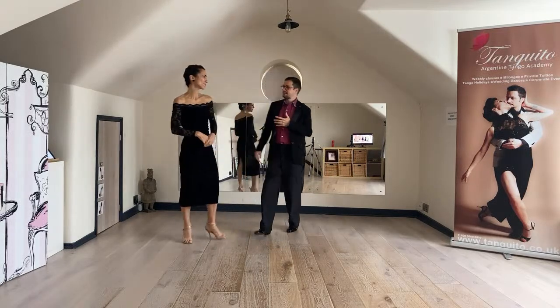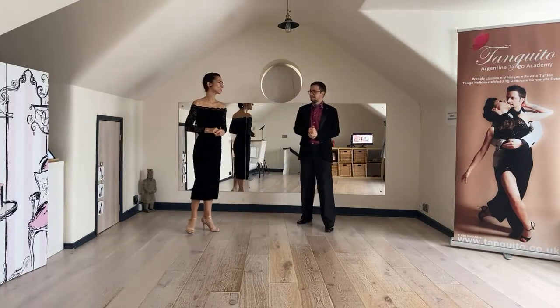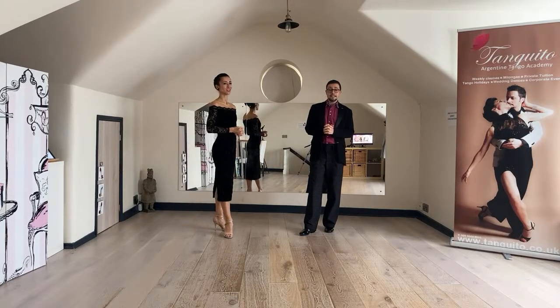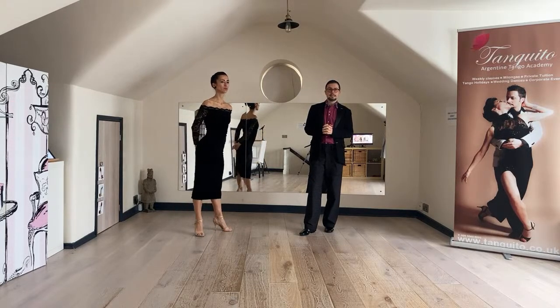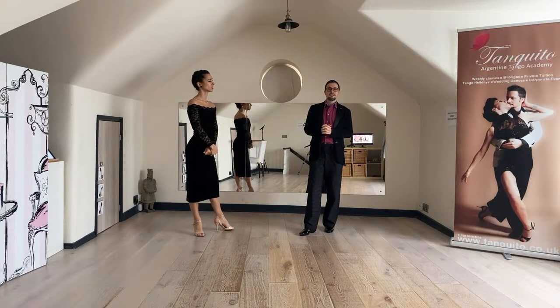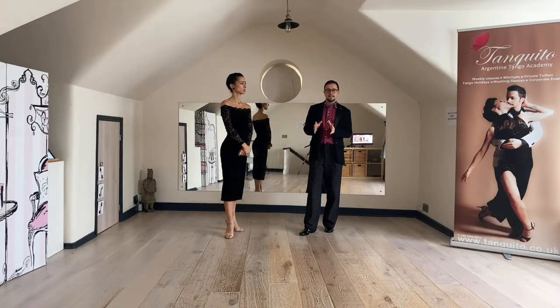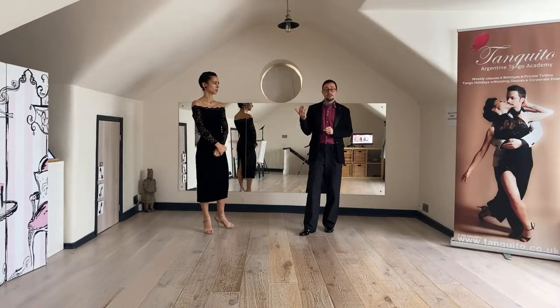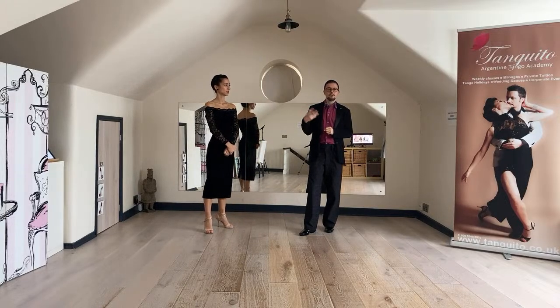Completely different. It is different, yeah. Small change, but big difference. So my advice to leaders is not to mix 1, 2 and 1, 3 within the same sequence. That means here I did 4 each side and then I changed. So the follower was available to change.